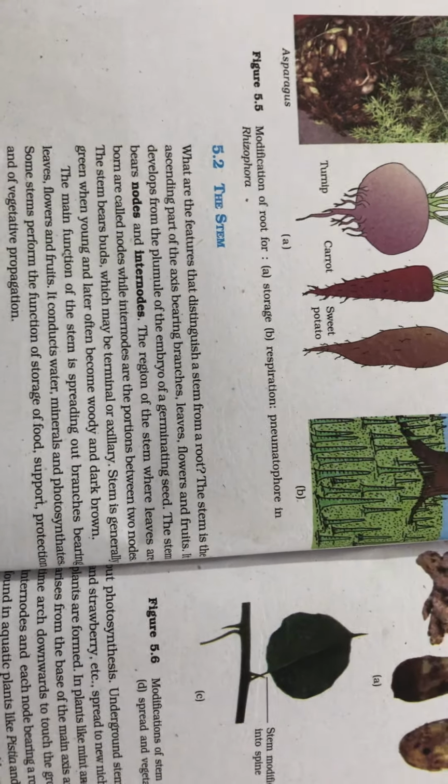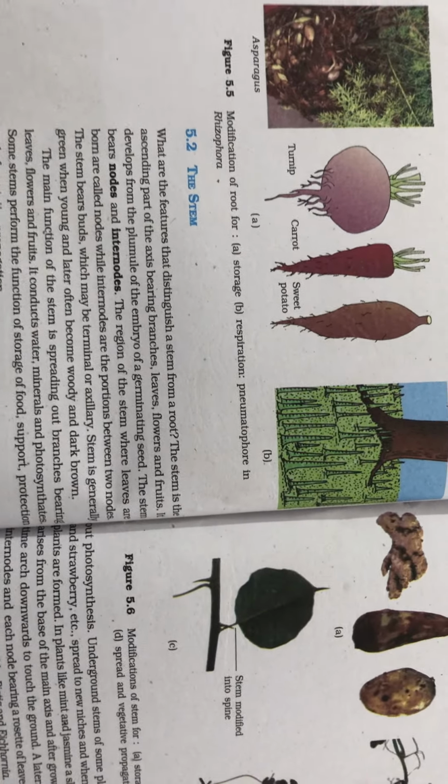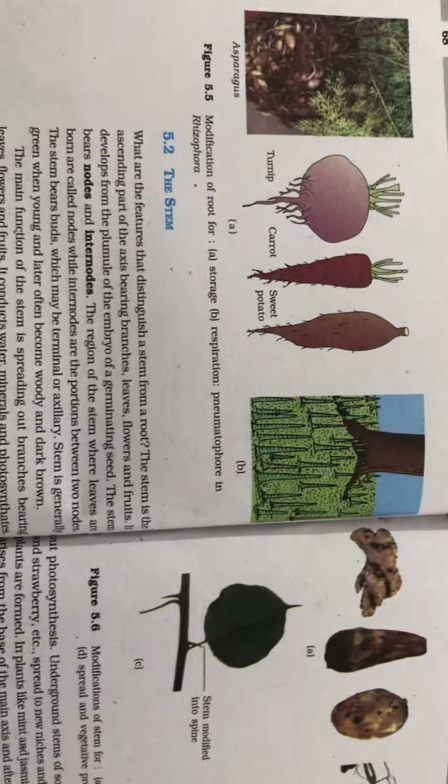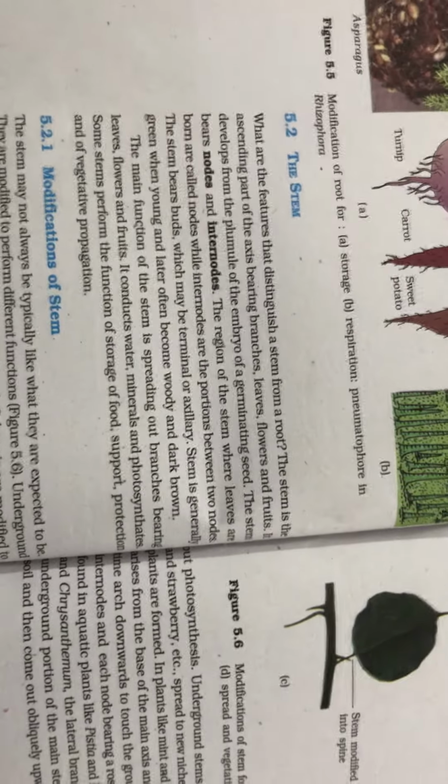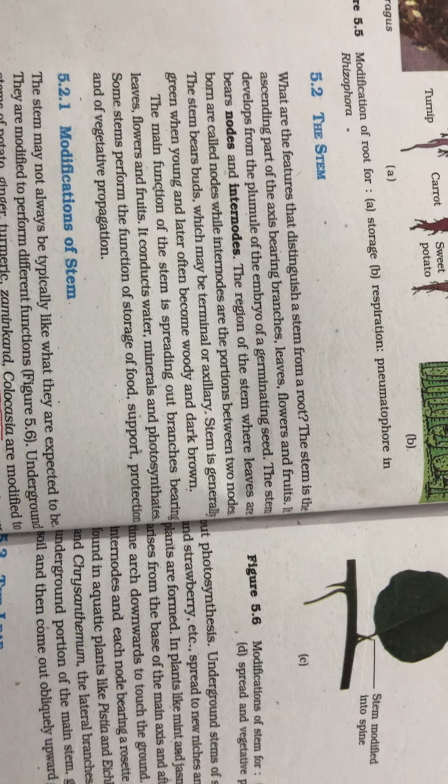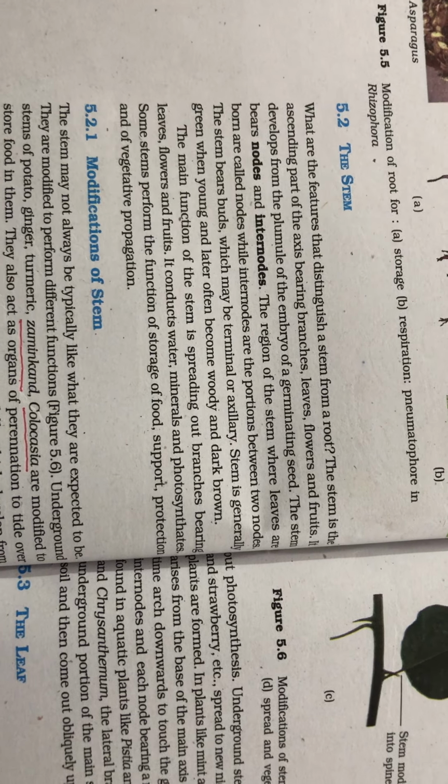Good morning, friends. Standard 11, English medium, chapter number 5, Morphology of flowering plants. In this video, we will study the stem and modification of stem as well as the leaf.